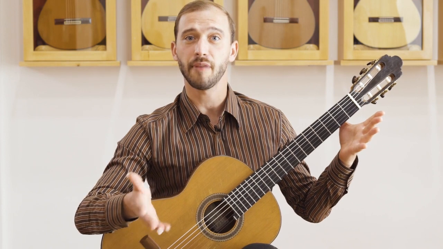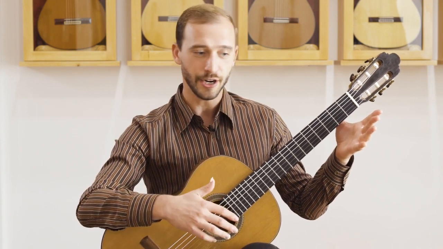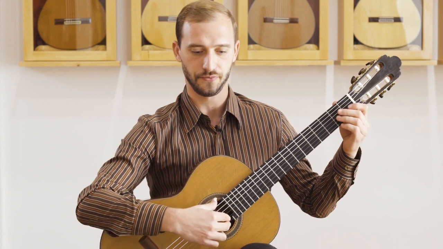And in the key of A minor, which we are going to play here, it will sound a little bit like this.